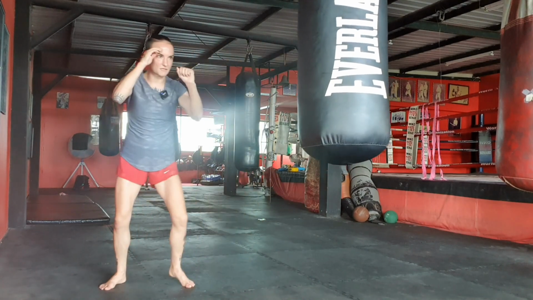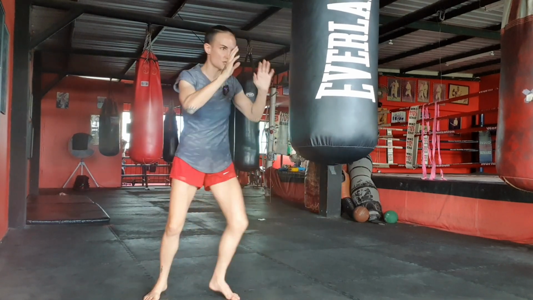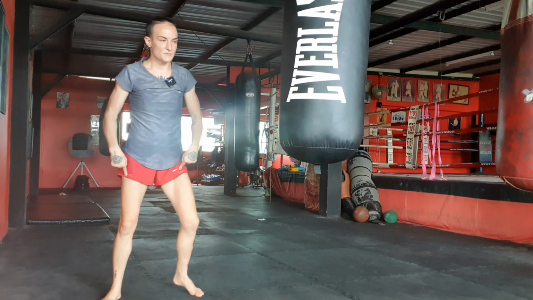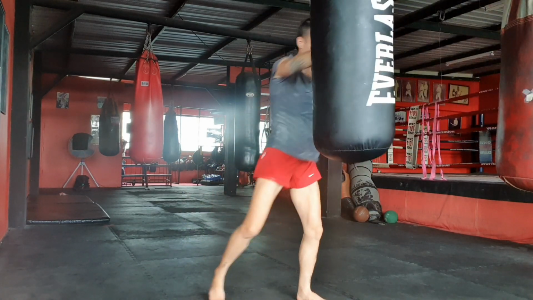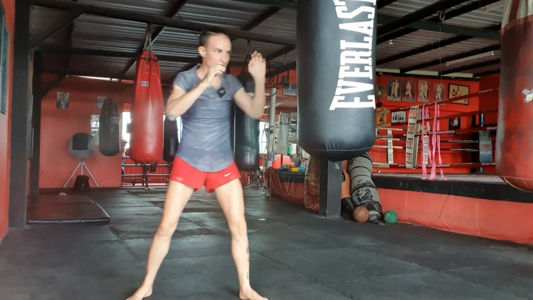So this is my ambient footwork. I'm changing where my weight is. I'm able to respond to where my opponent is going. If they're moving, I want to be keeping on them. So I'm doing all of this, and then I can go into my strikes and then back into the ambient footwork like this.